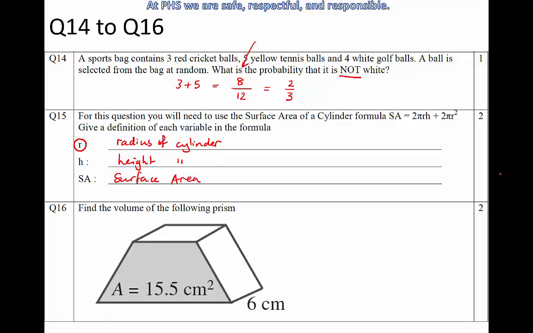So these questions were 2 marks, and if you got all of them right, you got the 2 marks. If you got a couple of them right, you might have got 1 mark. Even 1 right might have got 1 mark. I'm not exactly sure how I marked it, but that's the general gist.